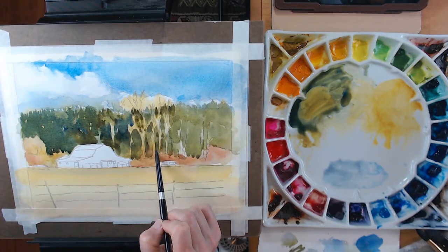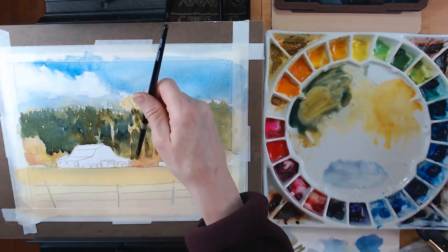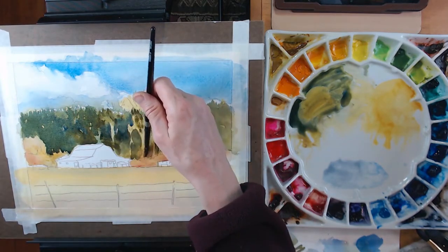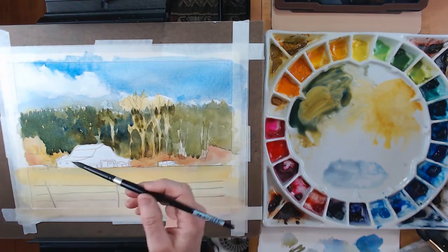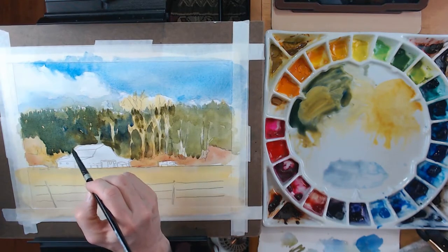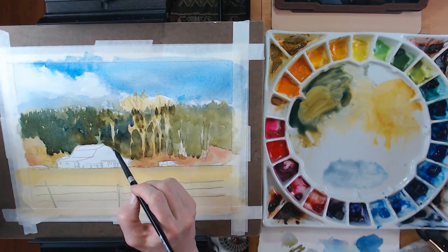Obviously, the roof of the barn is going to be one of the lightest areas, and some of the detail areas on the barn are going to be retained, very light colored.